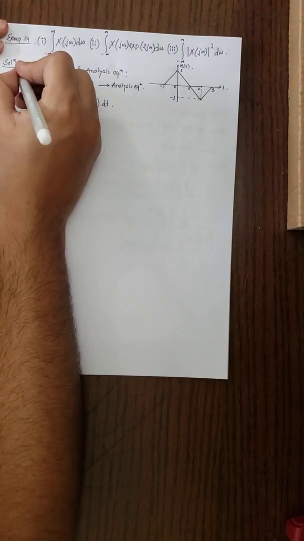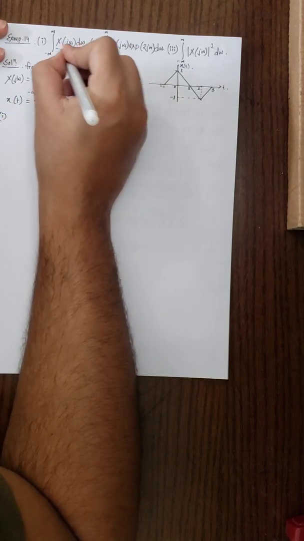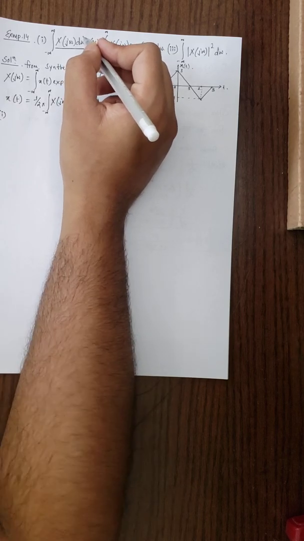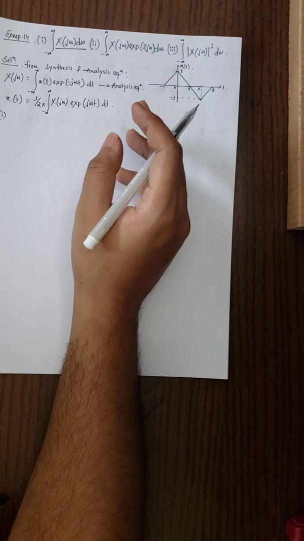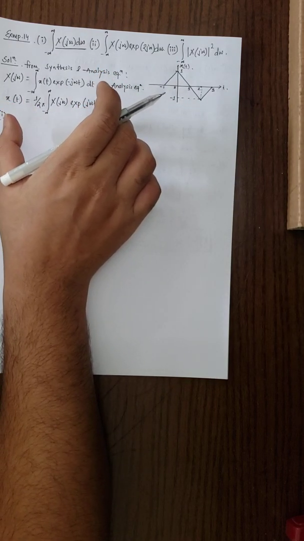Now, in order to solve the first expression of the given problem, what do you think we should take as our base equation for the analysis?